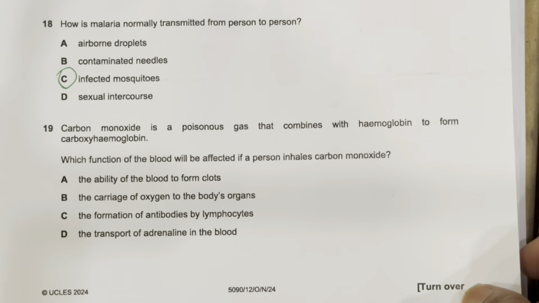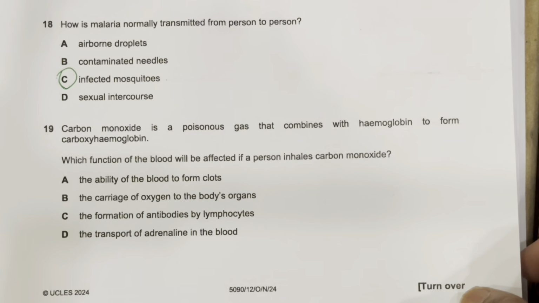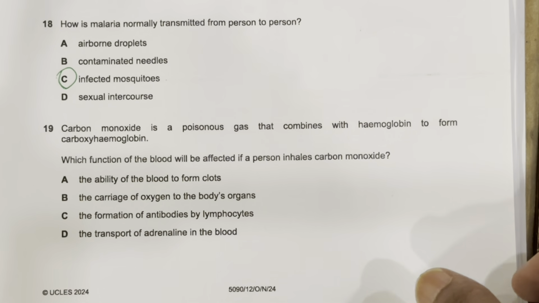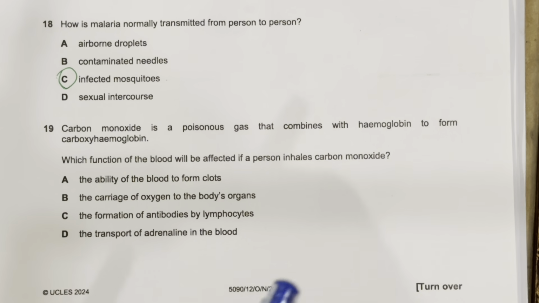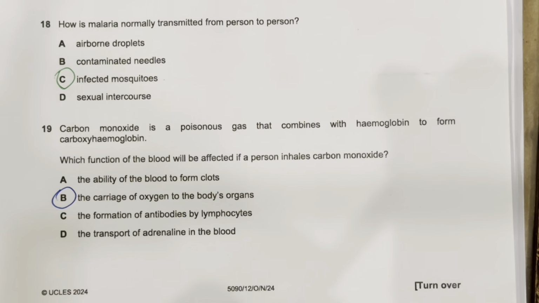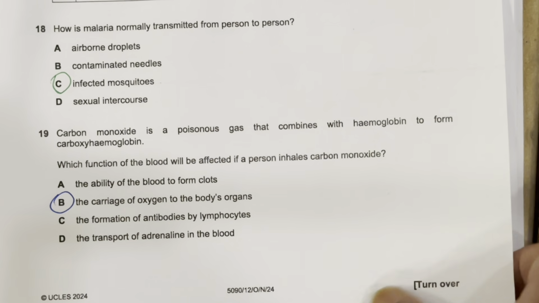Carbon monoxide is a poisonous gas that combines with hemoglobin to form carboxyhemoglobin. What function of the blood will be affected if a person inhales carbon monoxide? The ability of the blood to form clots. No. The carriage of oxygen to the body. Yes, if you consume carbon monoxide, this would be affected, the carriage of oxygen to body organs. So option B is the right choice.